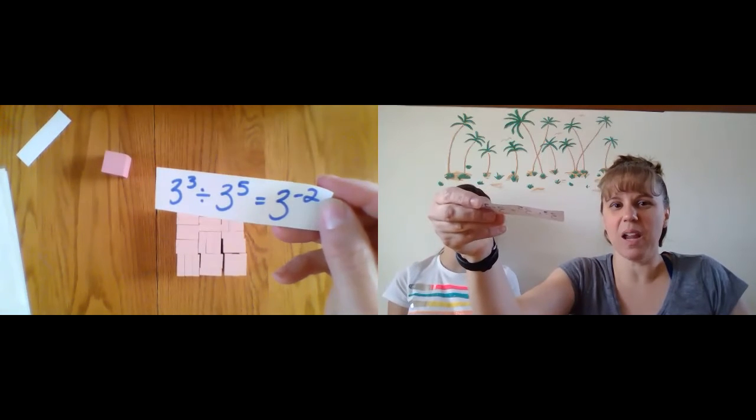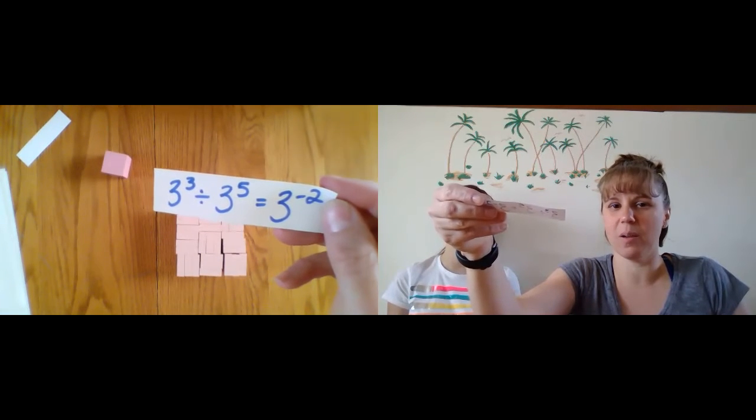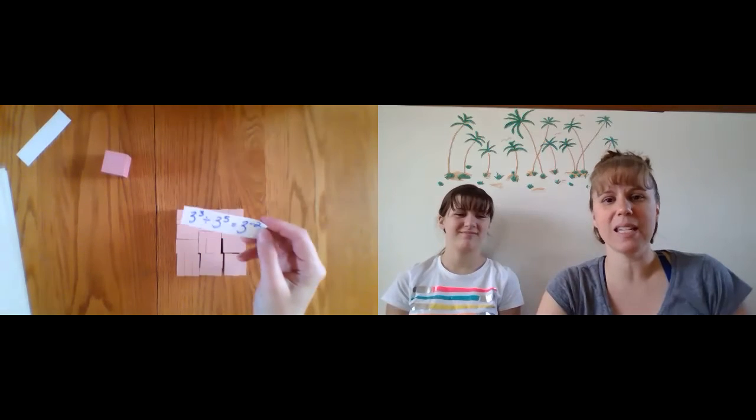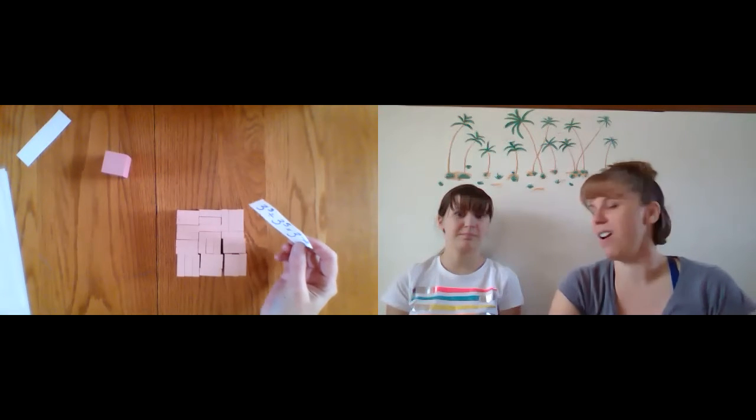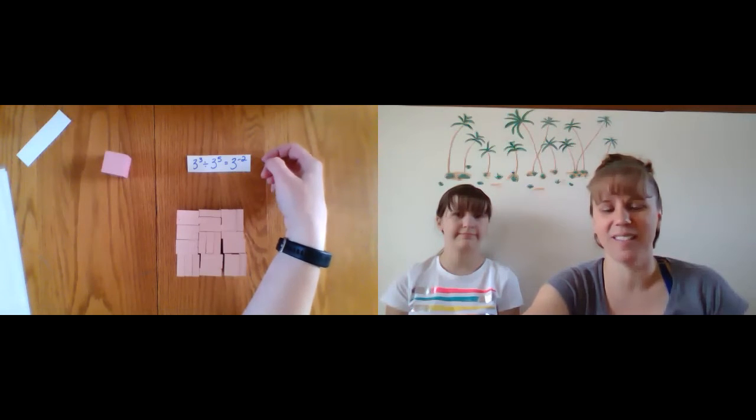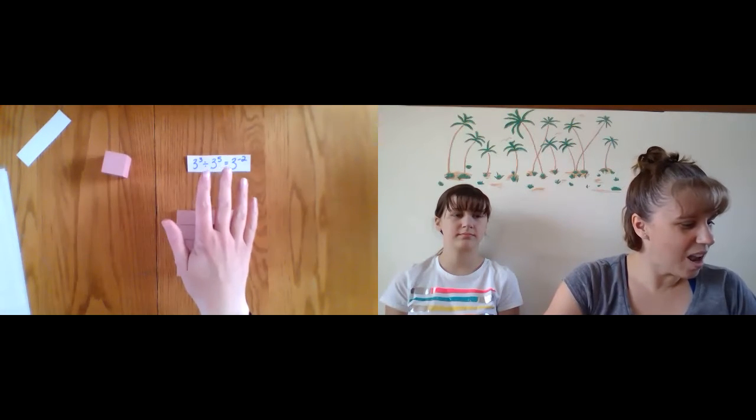So here we have 3 to the third power divided by 3 to the fifth power equals 3 to the negative 2 power. So now we need to figure out, what does that mean? What does a negative 2 mean? Okay, so here, what we need to figure out is what we do with the negative exponent. So to get rid of a negative sign in an exponent, we have to put a 1 over that value.